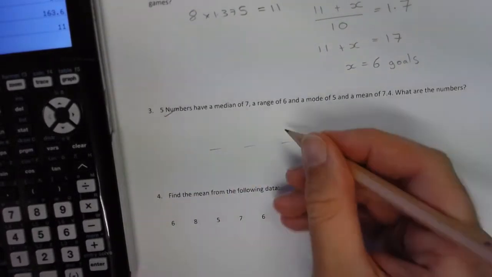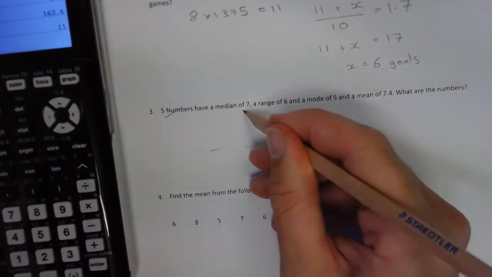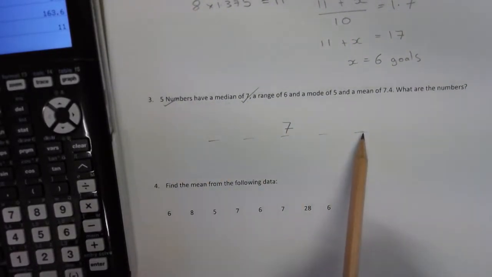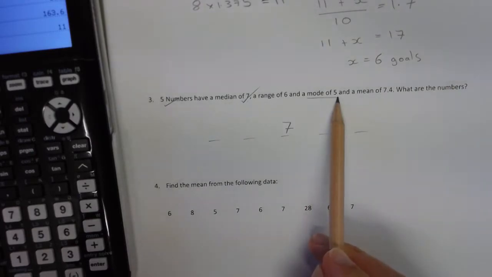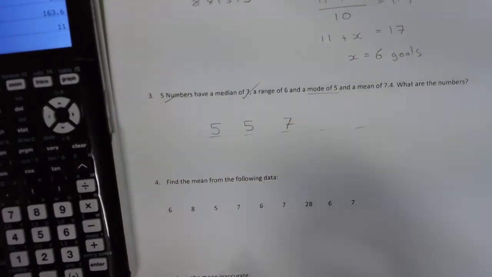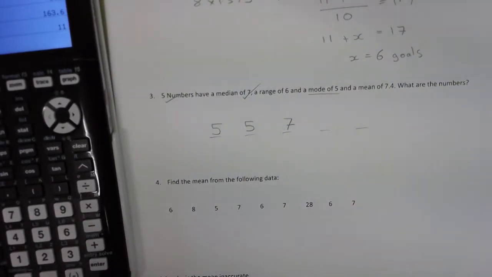So we've done the 5 numbers. Has a median of 7. Median is the middle, must be 7. A range of 6, we can't do anything with that yet. A mode of 5. Mode is the most common, so there needs to be at least 2 5s, and because I'm putting these in order, those 2 must be a 5. So we've done that one.